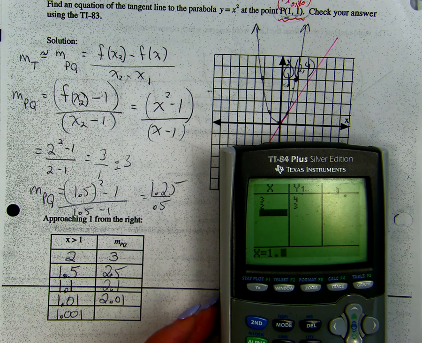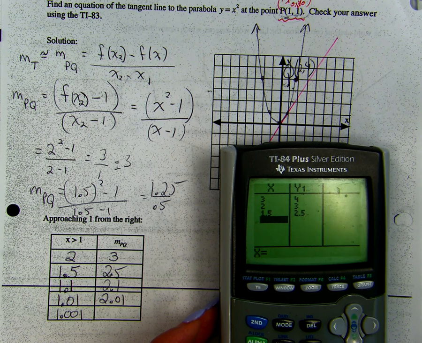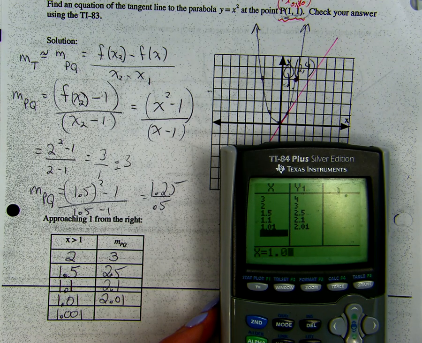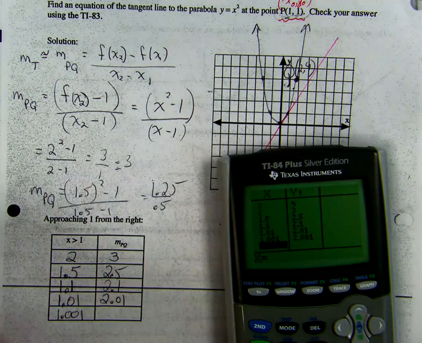If I put in the value of 1.5, I get 2.5 for the answer, just checking I've done this right. And 1.1, 1.01. And now the one I want, 1.001. And I'm getting 2.001 for my answer.